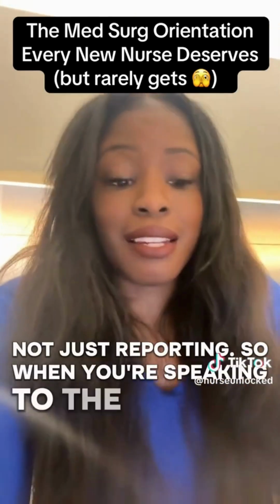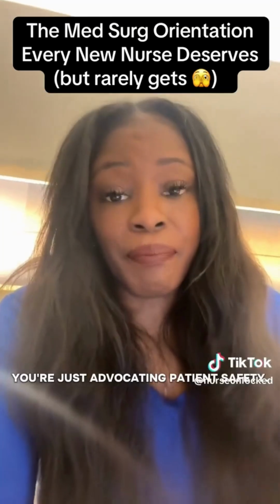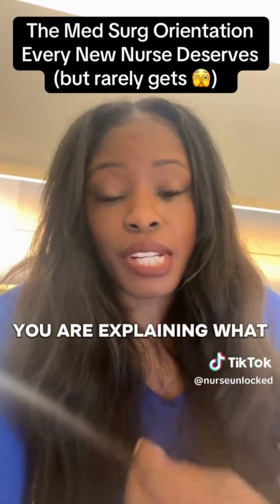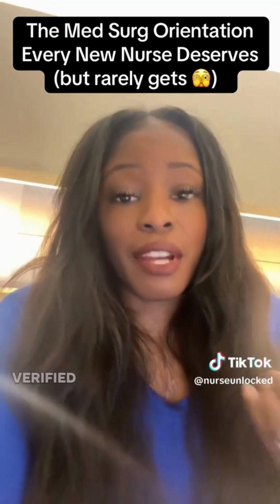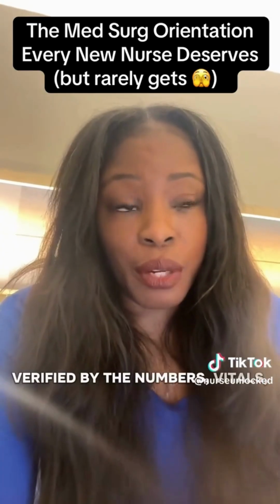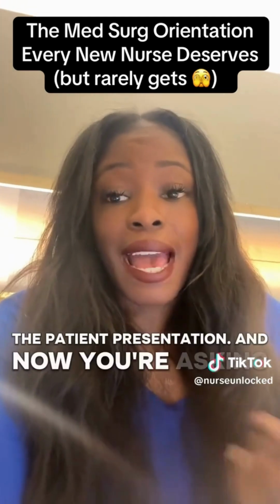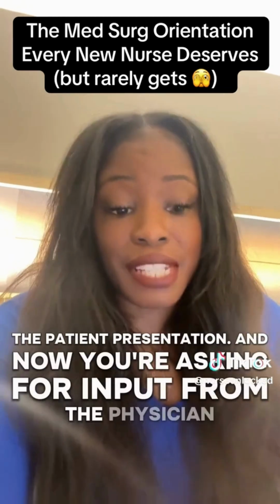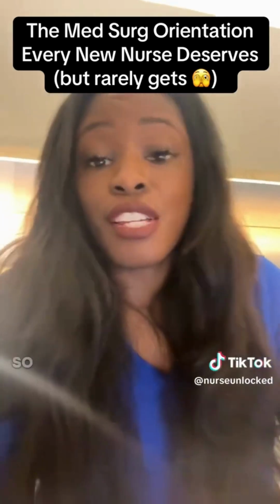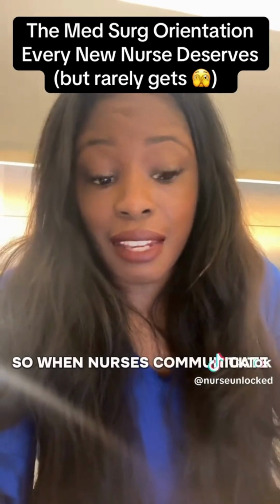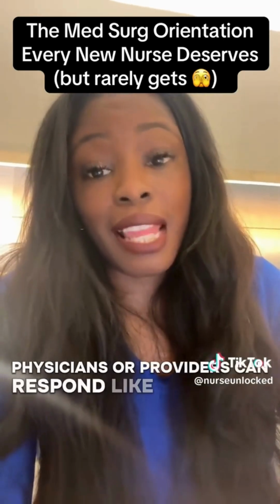So when you're speaking to the doctor, you're not asking for permission. You're just advocating patient safety. You are explaining what is going on with the patient from your perspective, verified by the numbers, vitals, the patient presentation, and now you're asking for input from the physician to collaborate on what's best for the patient. So when nurses communicate like colleagues, physicians or providers can respond like partners.